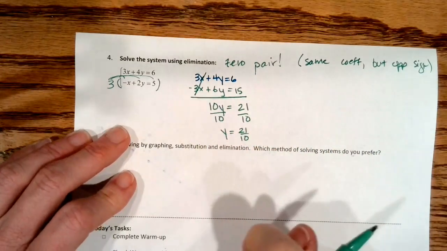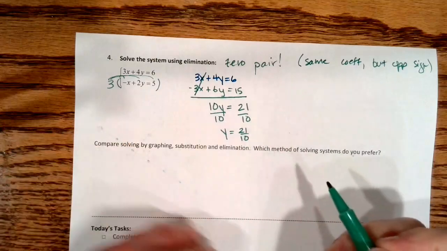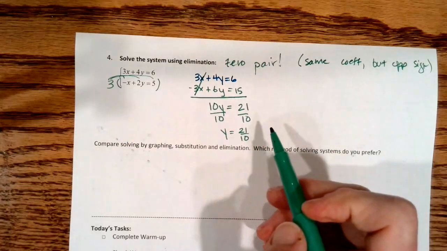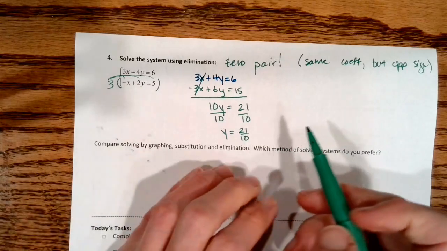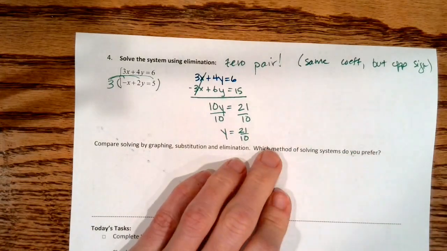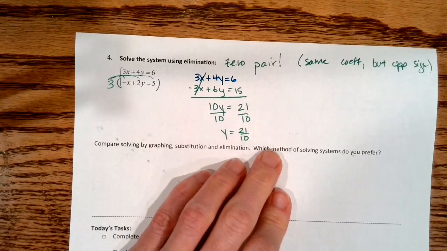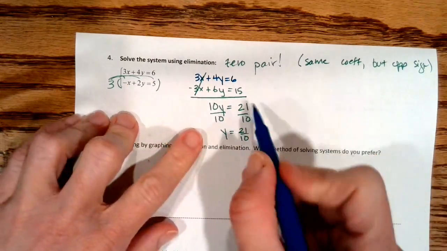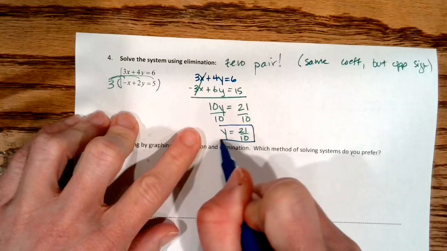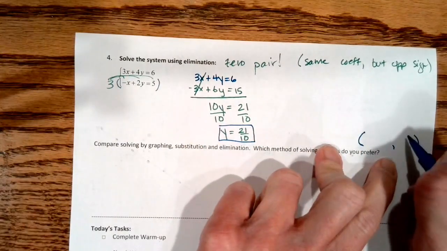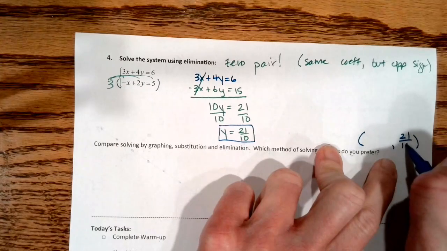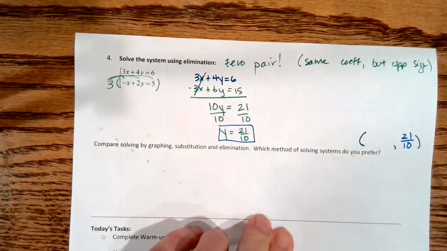There's nothing I can do to simplify that. They don't share any common factors. 21 is 7s and 3s, and 10s is 2s and 5s. So there's no common numbers that can simplify to cancel out. So now what I'm going to do is I'm going to go back to any equation and substitute this value for y in. Because remember, I'm halfway there. I have my output, but I don't have my input.